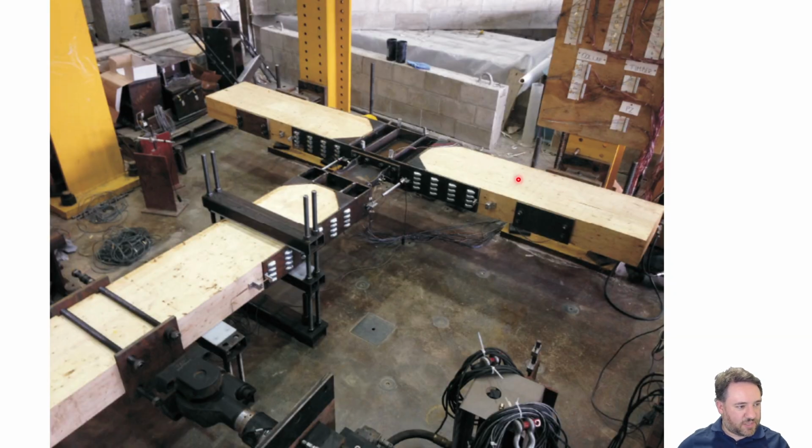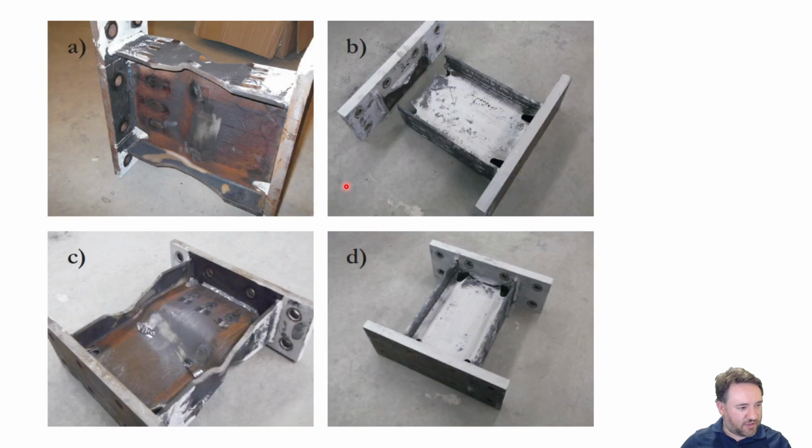So you can see this basically represents a timber column. This is a timber beam. And in the middle here, we have our yielding section. So this is a steel I-beam that's going to yield in moment. And I'm not sure if this is the first time, but it might be the first time that someone has designed a connection for wood where we can basically yield the steel.